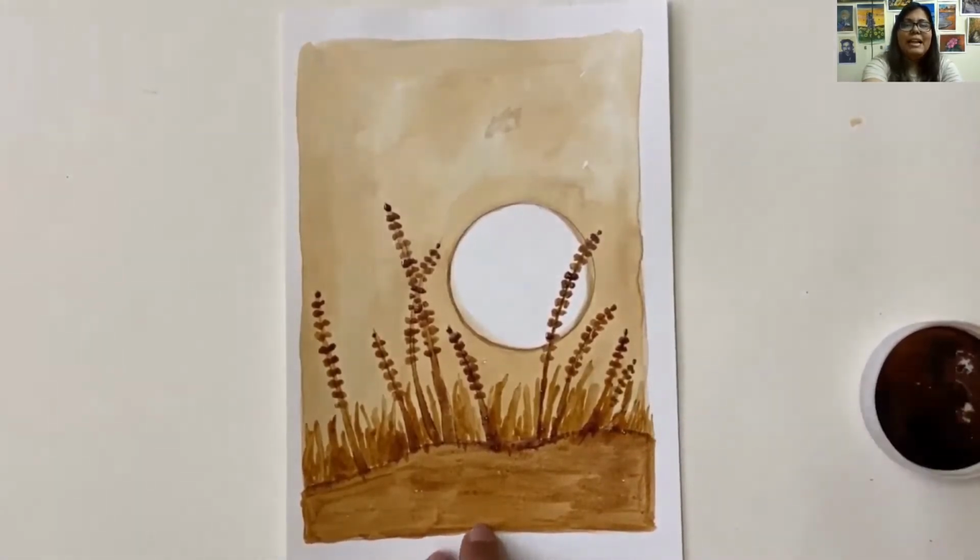Okay, you can add any structure as per your choice. You can make some birds in the sky, some clouds, some dots of your own on the ground. Add as much detailing as possible. Detailing will make your picture more lifelike.